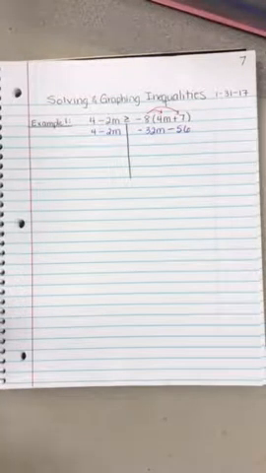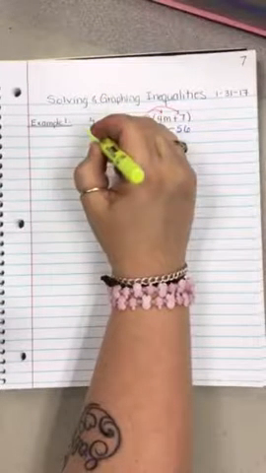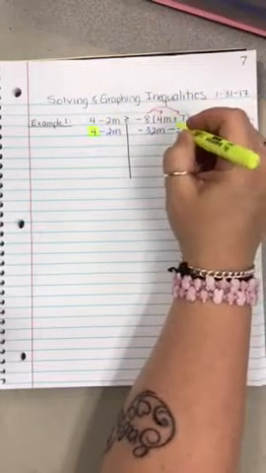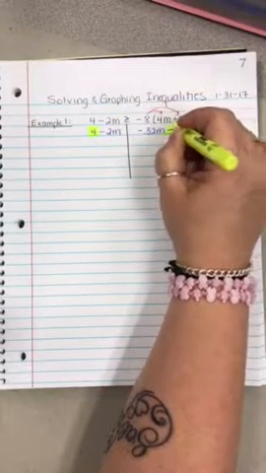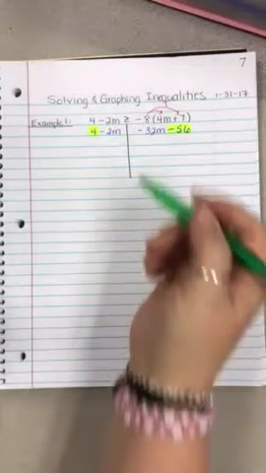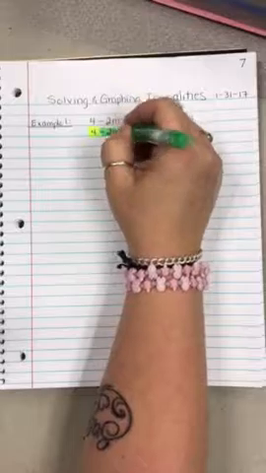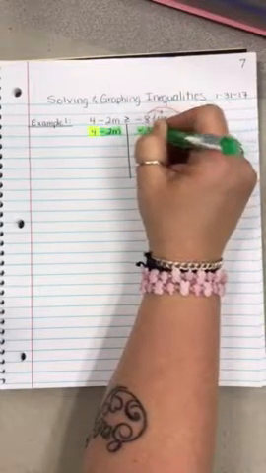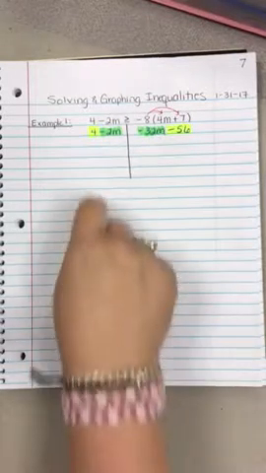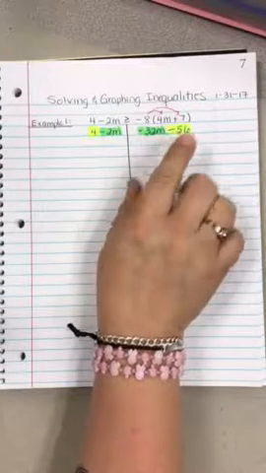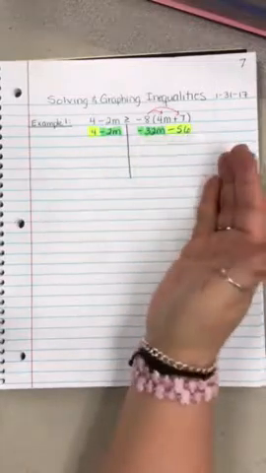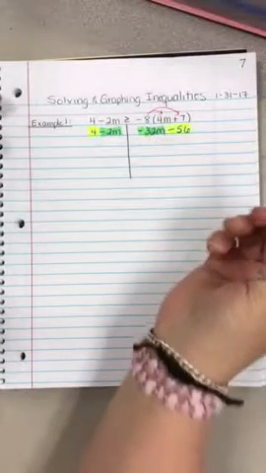I showed you a strategy last week using highlighters, so I'm going to do that again. I'm going to highlight the constant terms in yellow and the variables in green. So you can see that we have yellow and green on both sides. Remember that we need all of the green to be on one side, all of the yellow to be on the other side. So variables on one side, constants on the other.